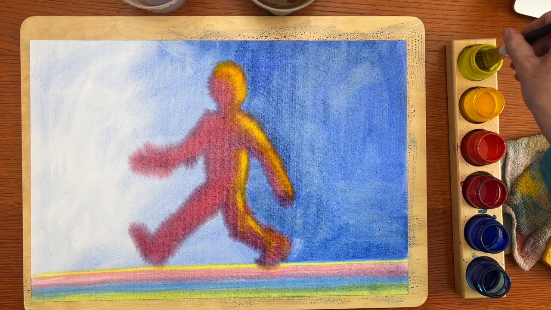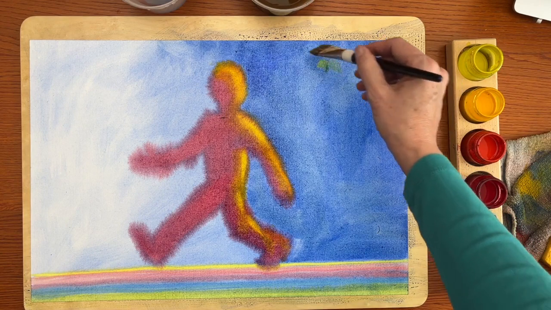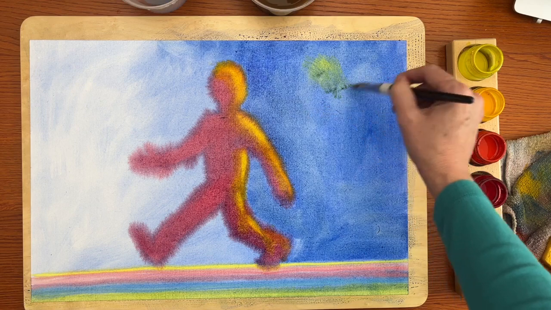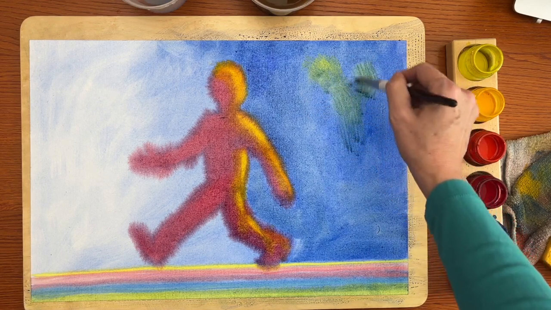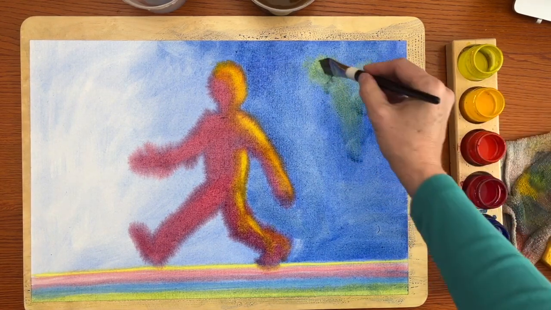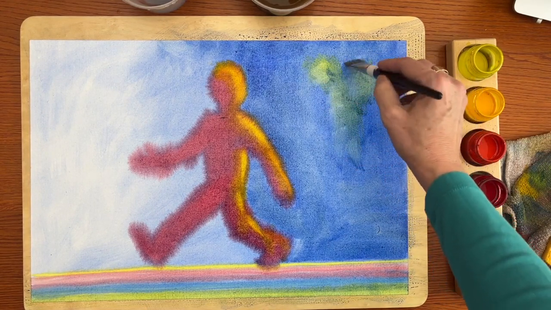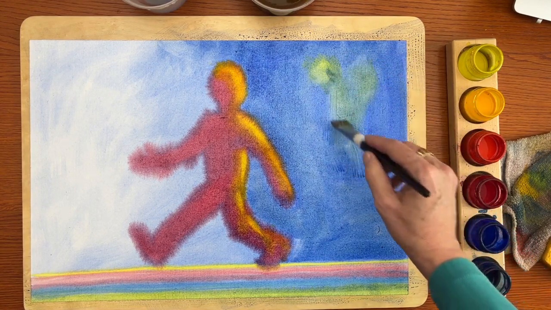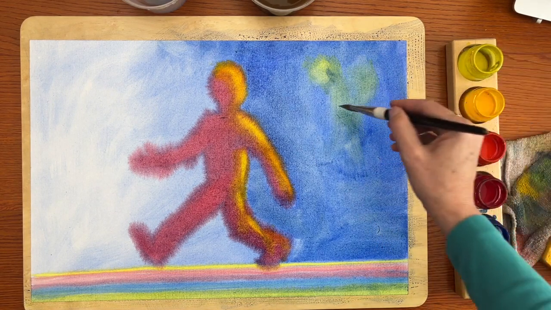He's in another world, so maybe even just having him a little greenish here, bring a little bit of his sort of cosmic beingness here kind of shining over him, as an inspirer.